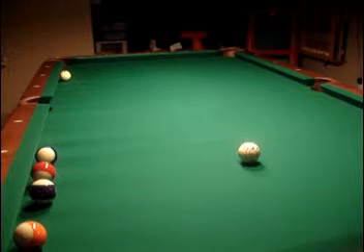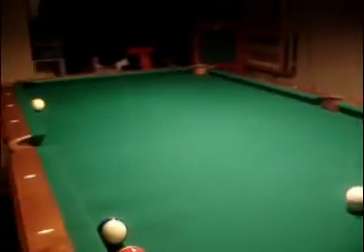I was asked a question about the running rail shot. What I'm going to do in this first one is show you what needs to be done.